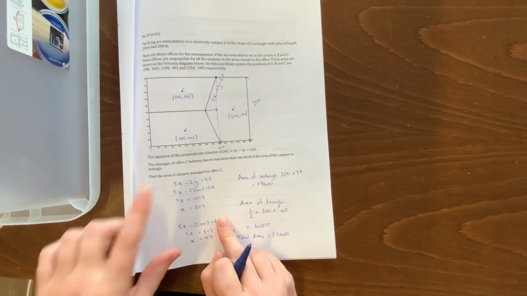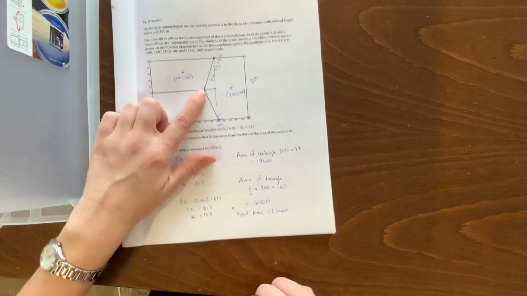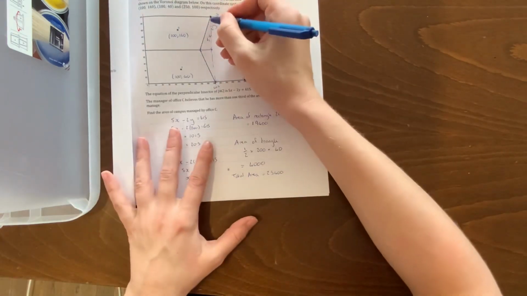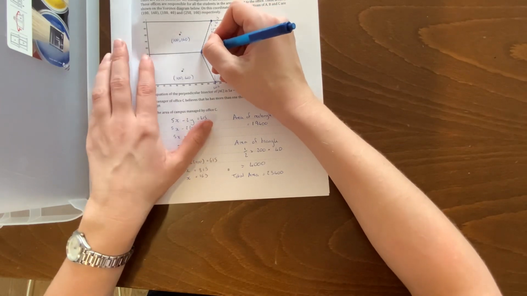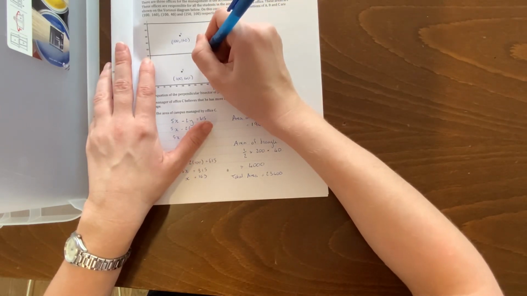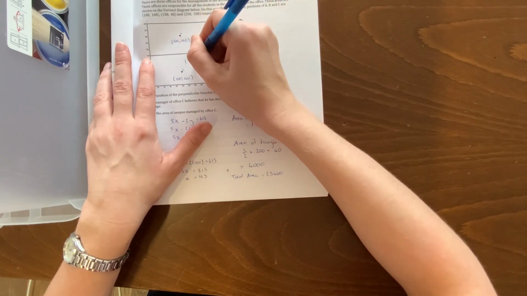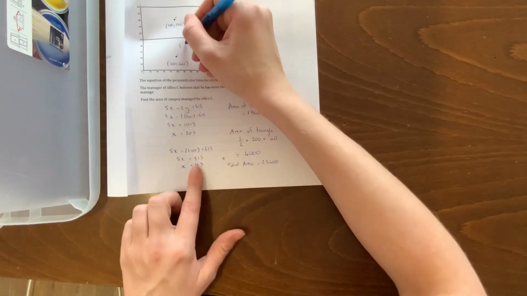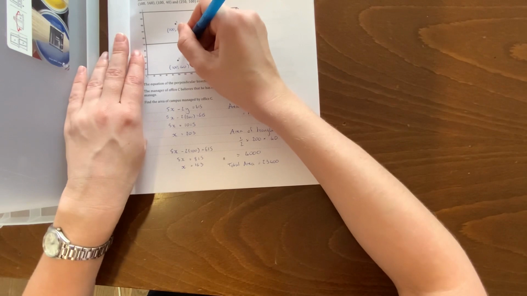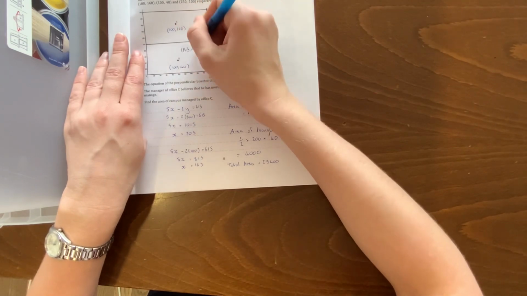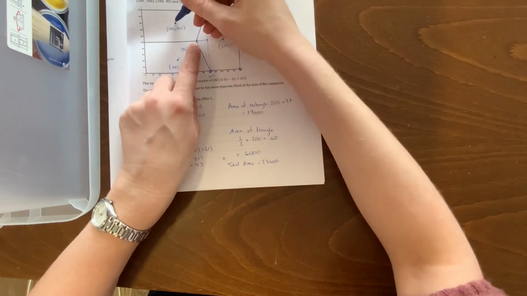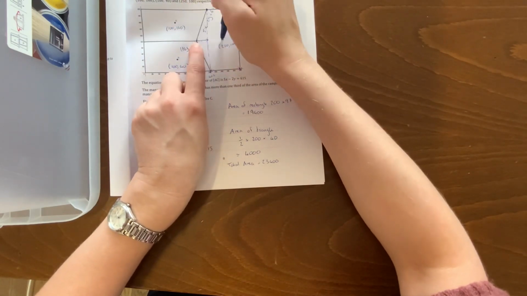So the first thing I need is the coordinate here. We've already worked that out: this point had a y coordinate of 100, and we worked out the x coordinate as 163 down here. That office would be an equal distance from all of these.